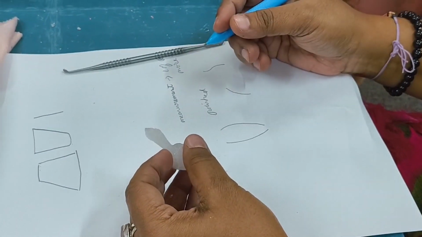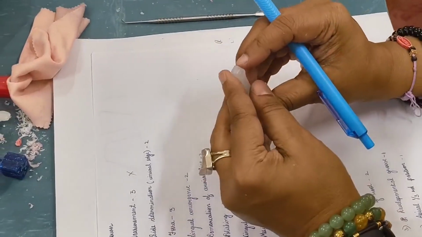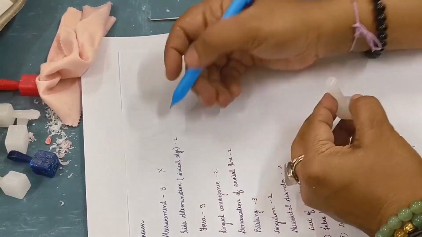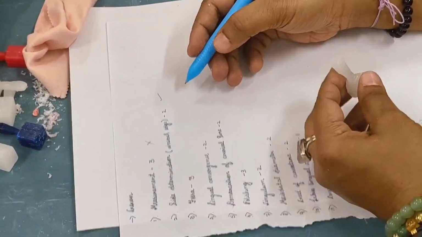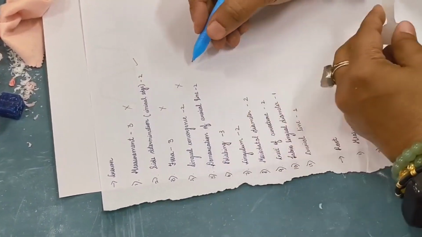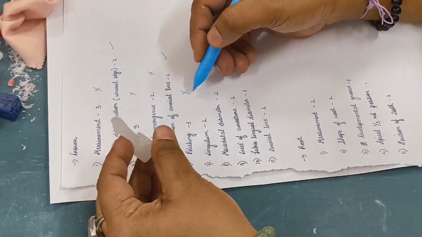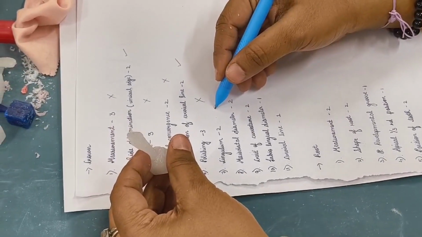Okay, so if I go with this, the measurement is wrong. Side determination, yes, I could make out. Mesioincisal is wrong. Okay, could make out, but you can do it still. Fossa is also not present. Lingual convergence is not present. Yes, demarcation of the cervical line is done. Polishing is not done properly. Cingulum is there, but it is half done.